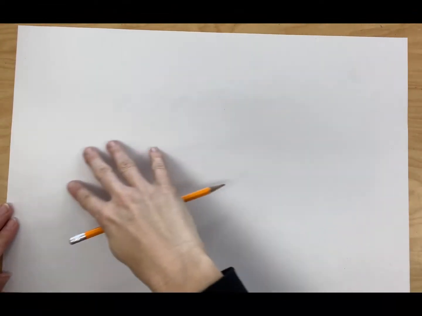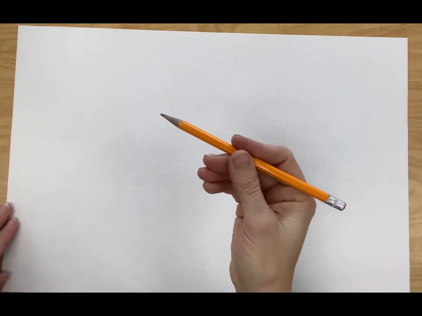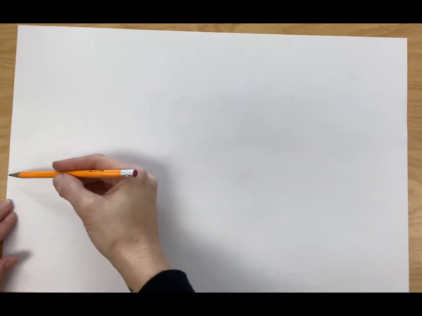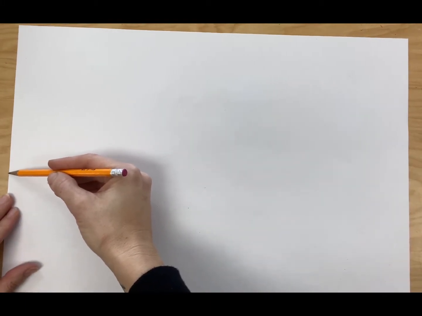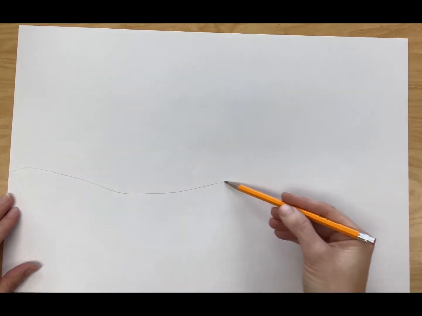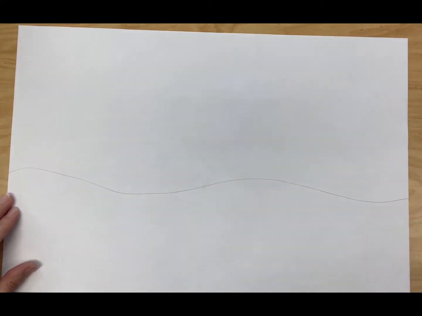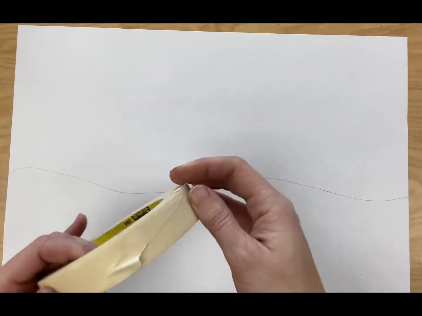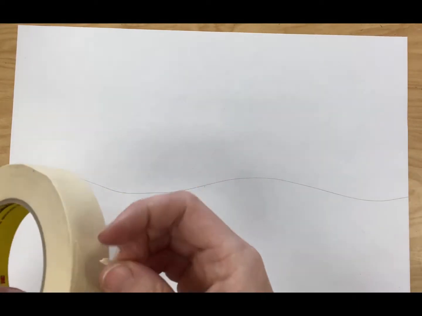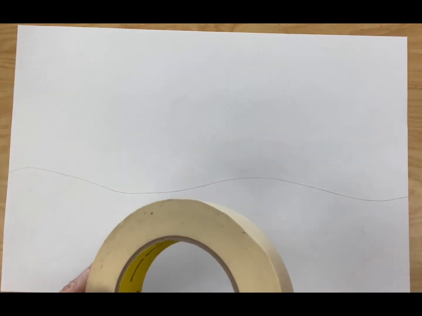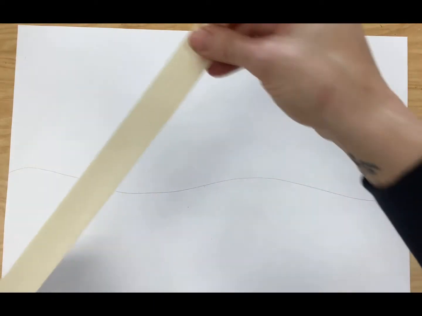To start, you are going to want your paper going horizontal. Make sure it's going horizontal. That way you'll have enough room for your birch trees. And then about halfway or a little less than halfway, you're going to draw your ground line, or otherwise known as your horizon line. Your horizon line is where the sky meets the ground.